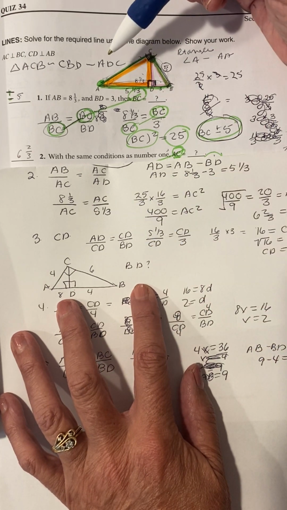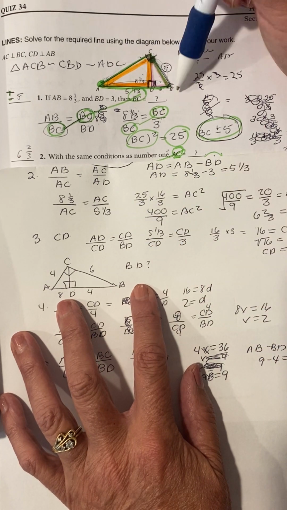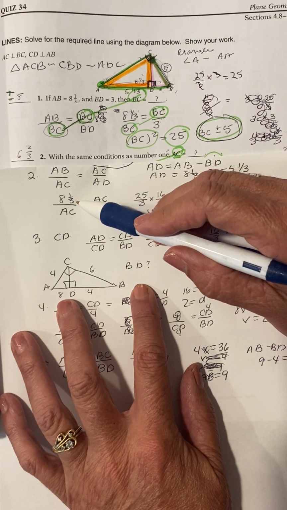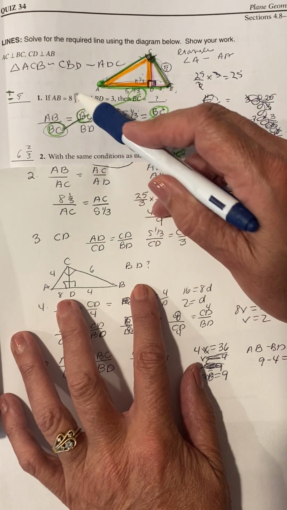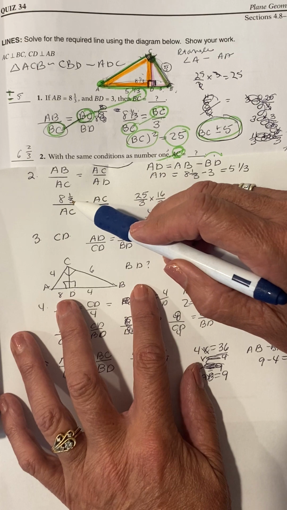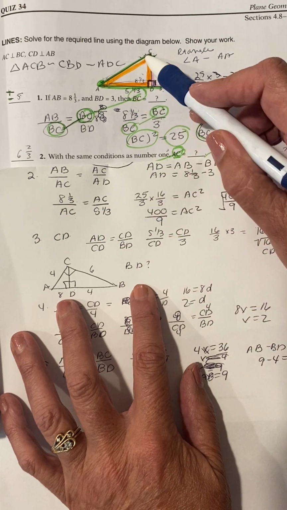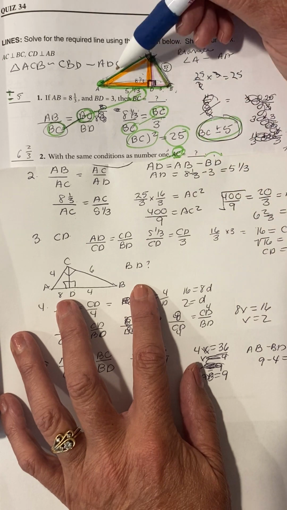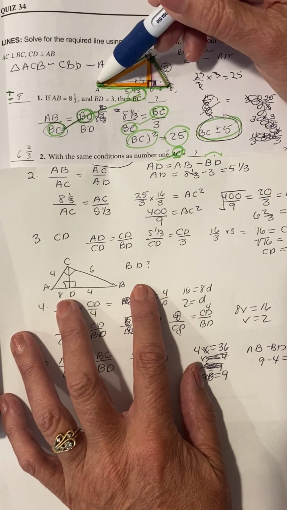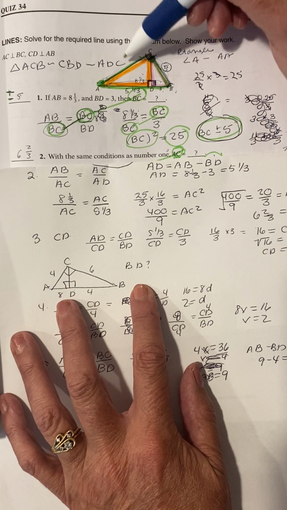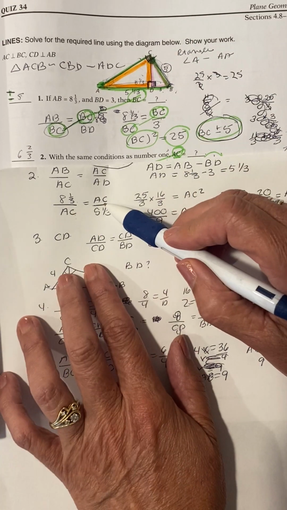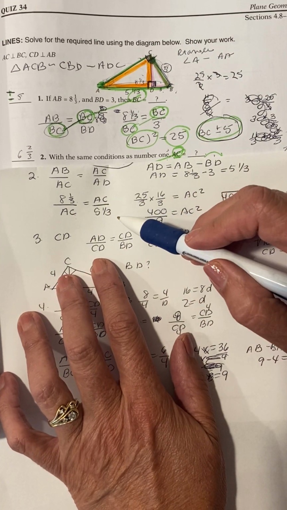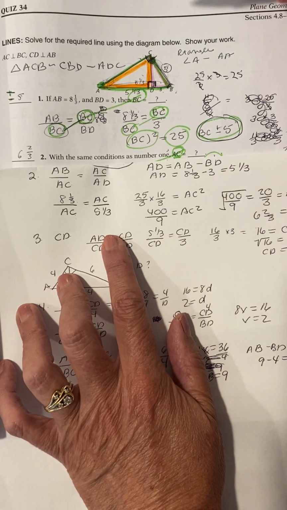We know that AB is 8 1/3 because it tells us there, so we put 8 1/3 divided by AC. We don't know what AC is, but we know AC is of the big triangle this way, and it's also of this triangle. So we have the mean AC over AC, and then we know AD.